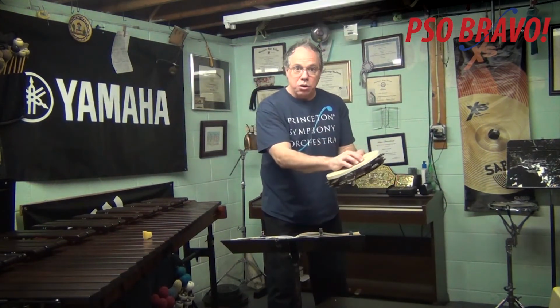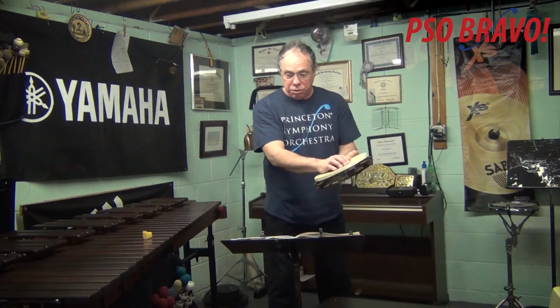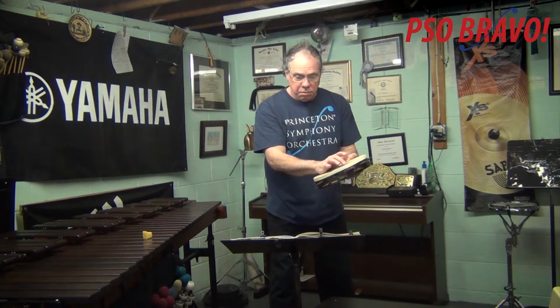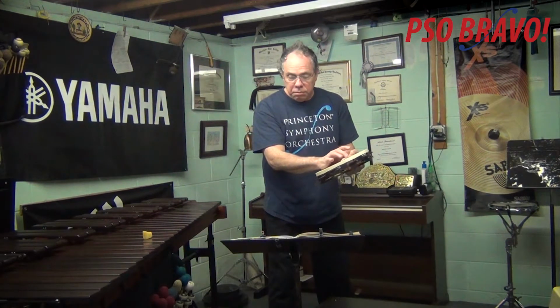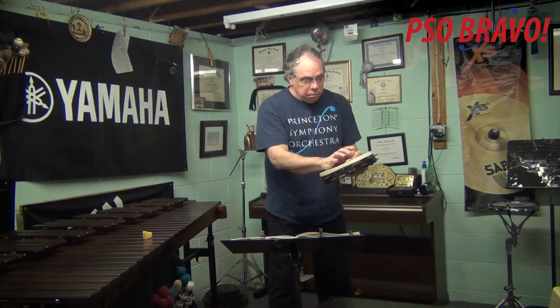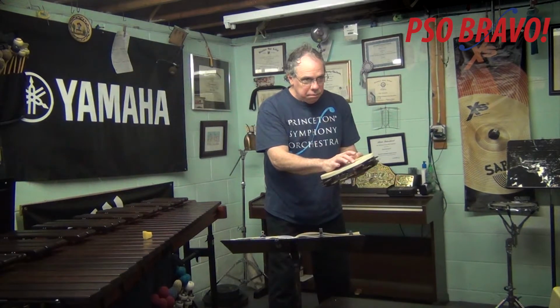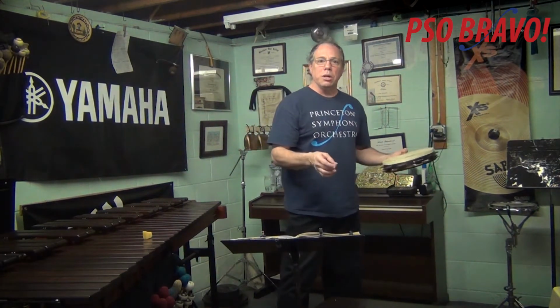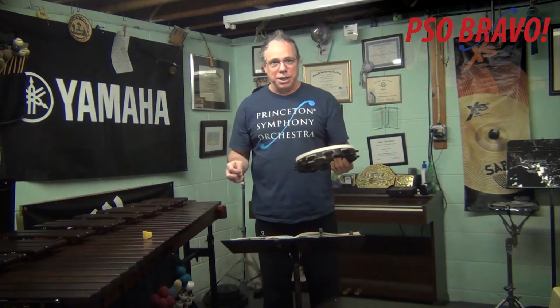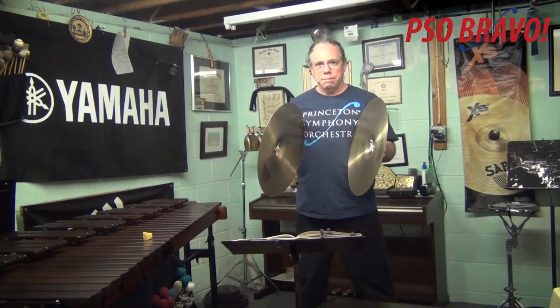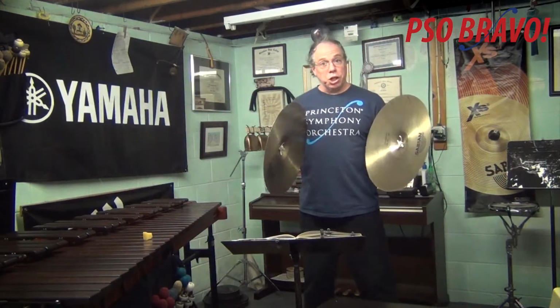I'm going to leave my hand on the tambourine to help it play softer. So those are little excerpts from the Nutcracker by Tchaikovsky. On to another piece of music by Tchaikovsky.